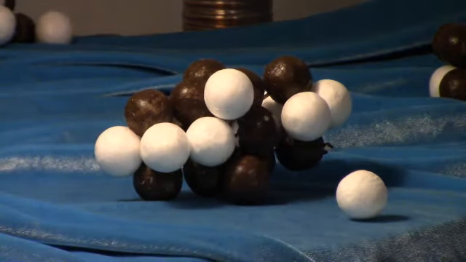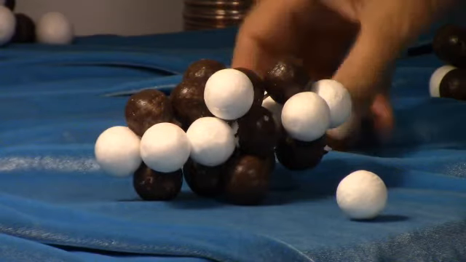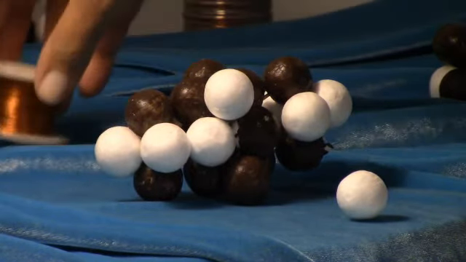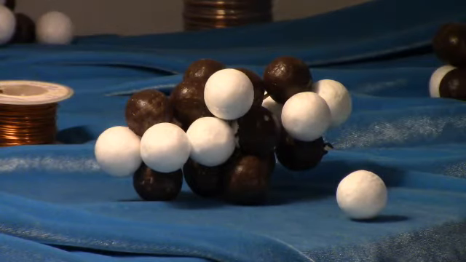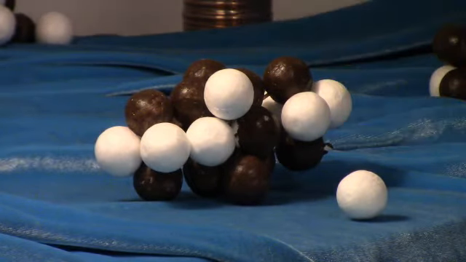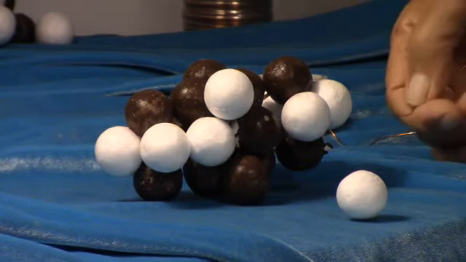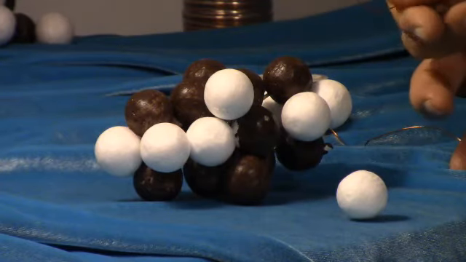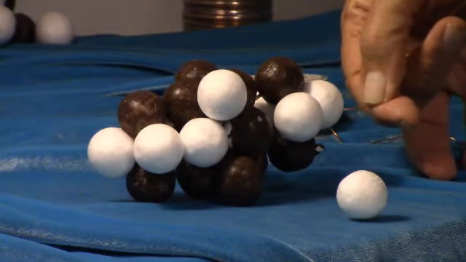And that's done by connecting these wires to the protons. So each proton has an electron paired with it, and I can just connect this up. So there's the wire. I can stick it into one proton on the end here.